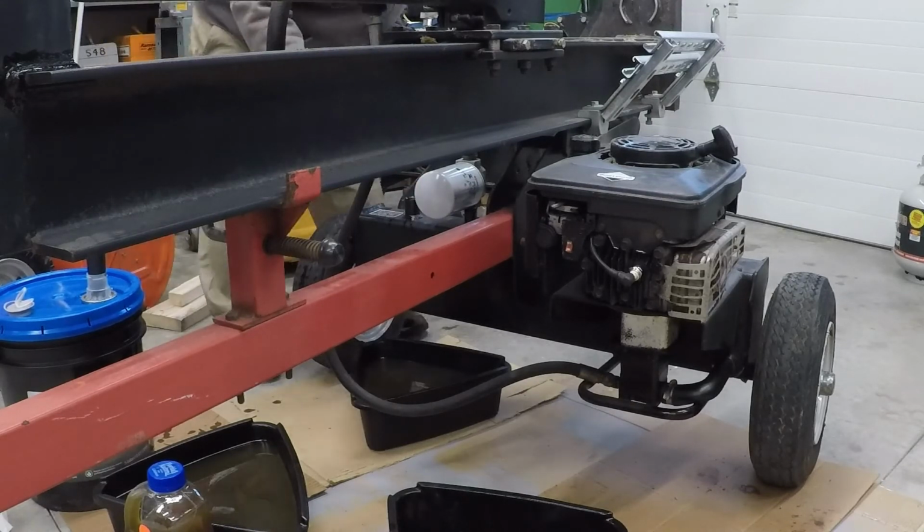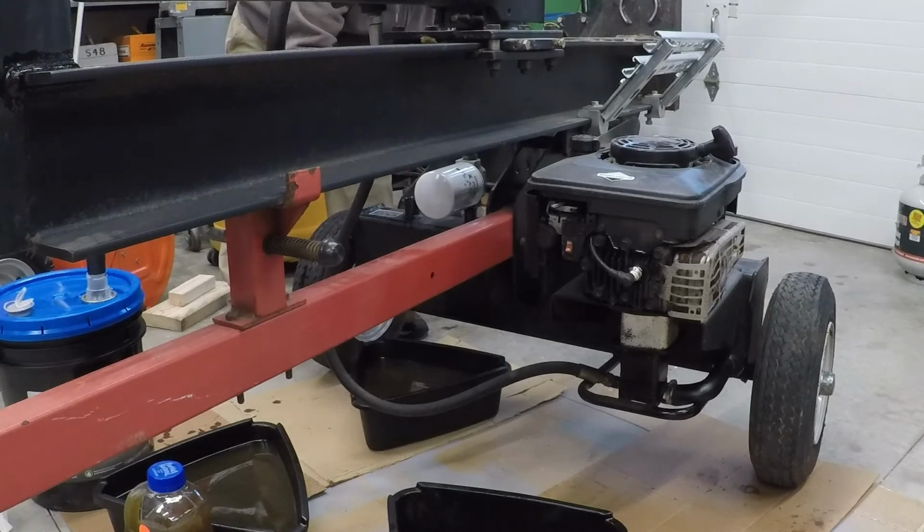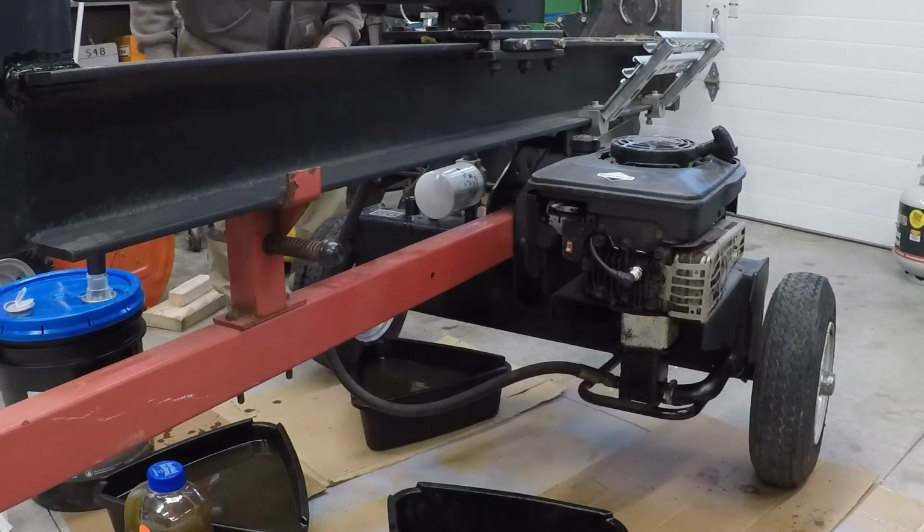Okay, so it looks like the fluid went down a little bit. What I'm going to do is top that off now.